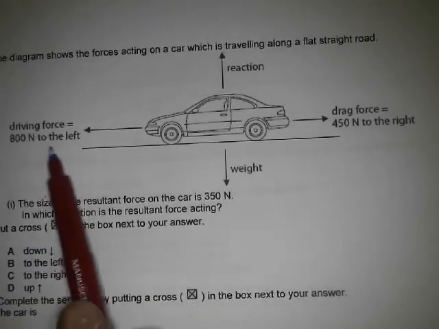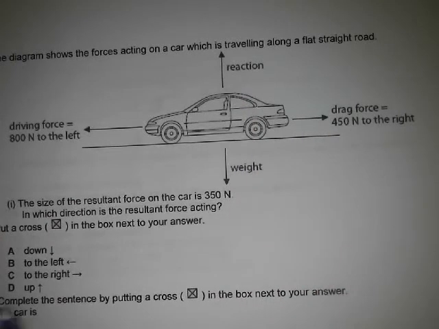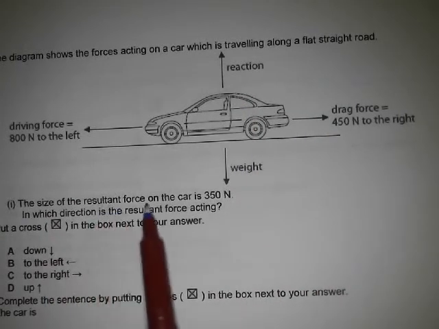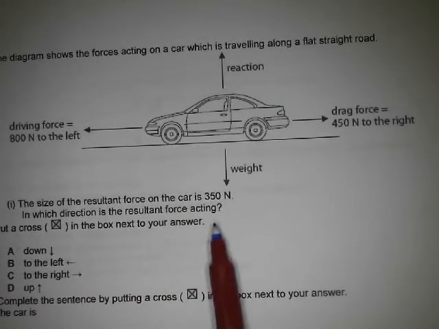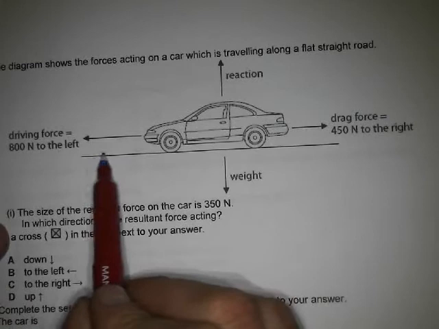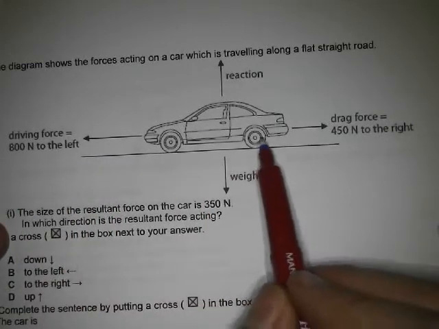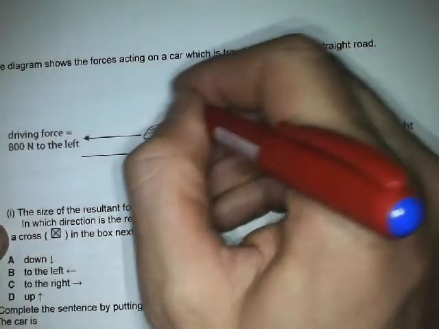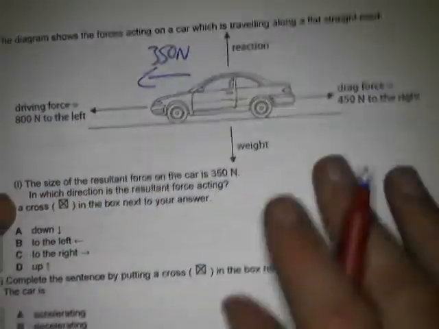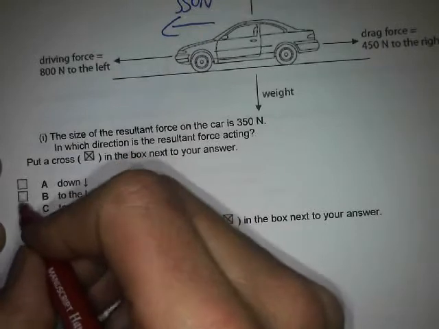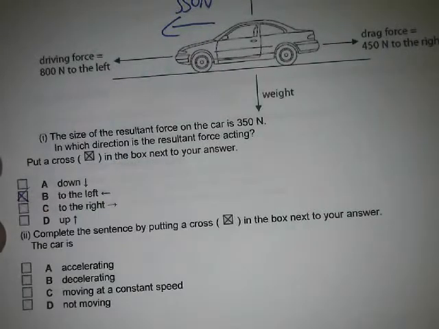So we've got this car travelling and we've got 4 different forces acting on the car. The size of the resultant force on the car is 350 newtons. In which direction is the resultant force going to act? So we've got 800 newtons this way, 450 newtons that way, so we're going to have 350 going this way. So the answer is to the left.